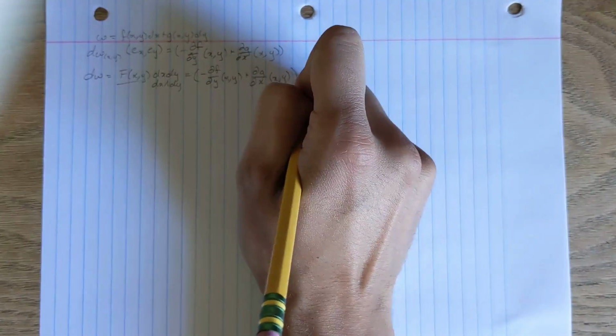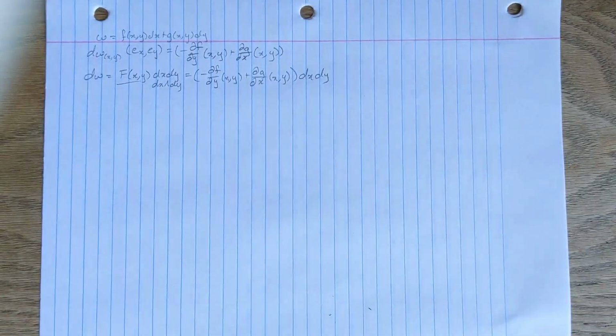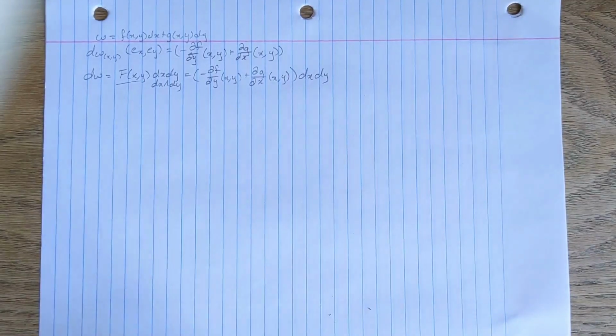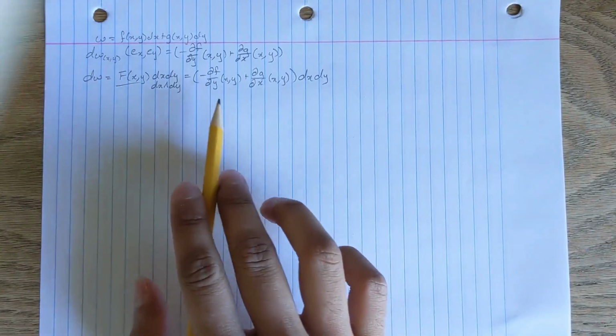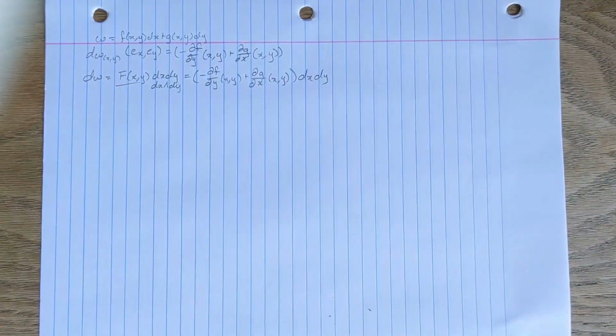And then you can put a dx dy here. So this is the usual formula for at least a one form in R2, that if your one form looks like this, then the gradient, or the exterior derivative, is going to look like that. And maybe you recognize that this looks somewhat like the curl.